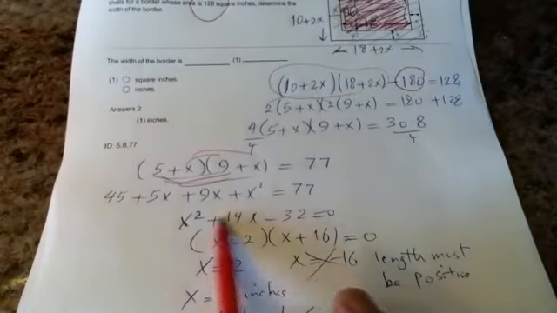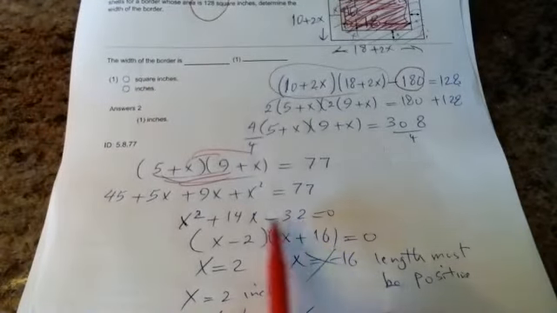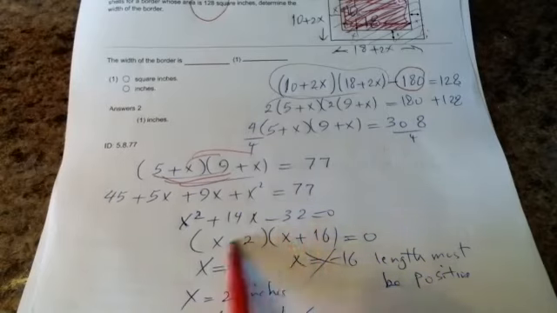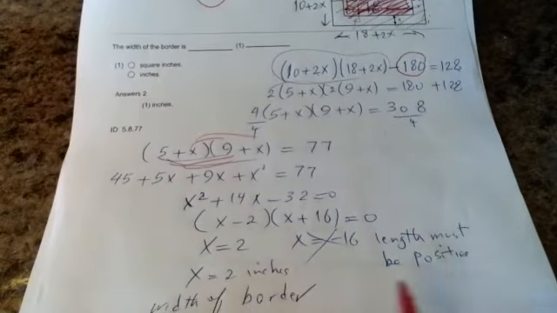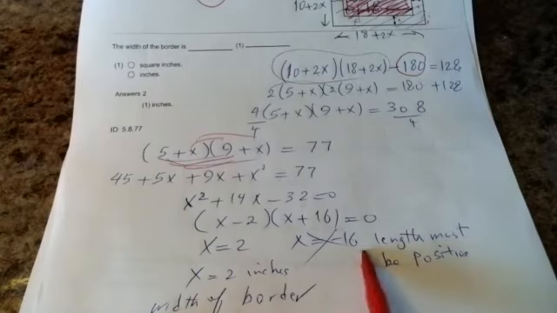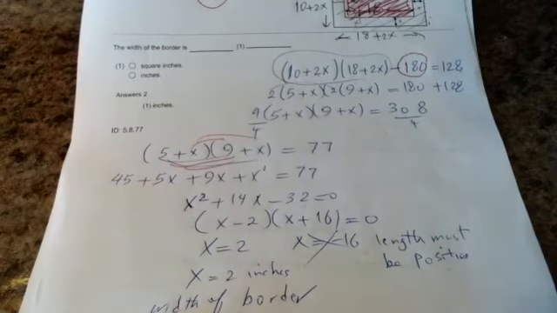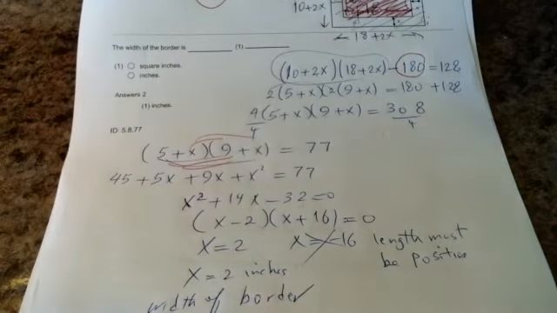You end up having a trinomial, two numbers whose multiplication is minus 32. The answers are minus 16 and 2. I don't take minus 16 because the length must be positive. So x is 2 inches. So this is the last section of chapter 5.